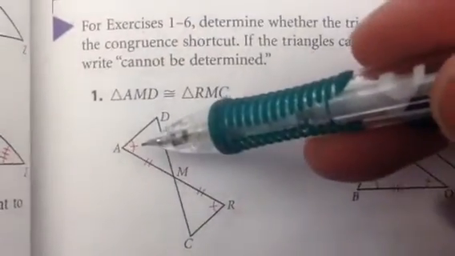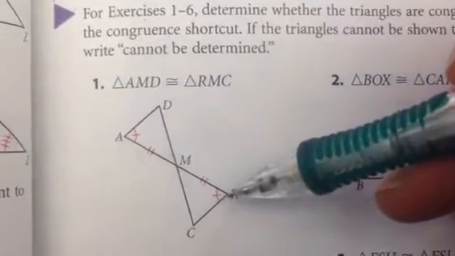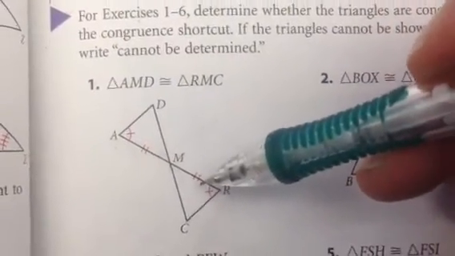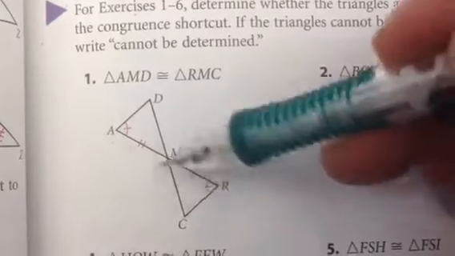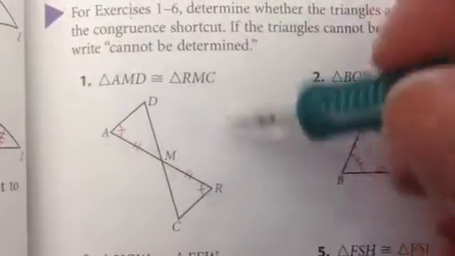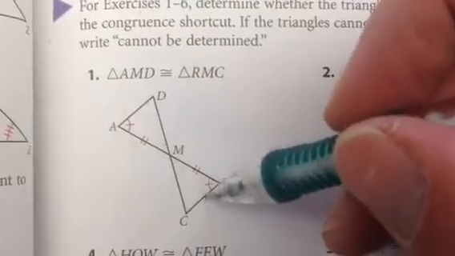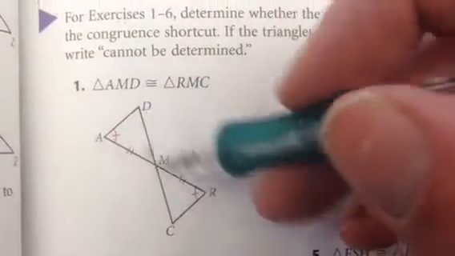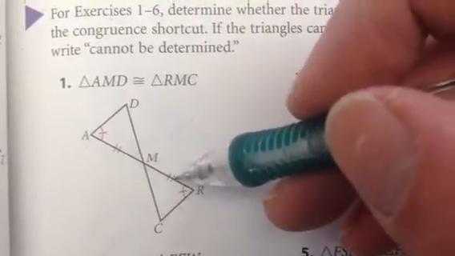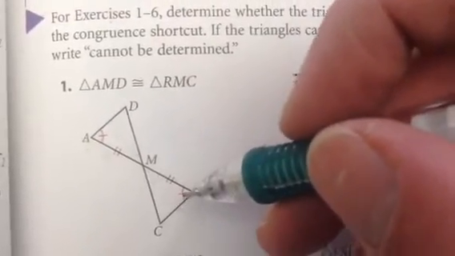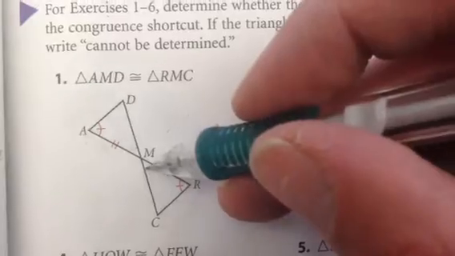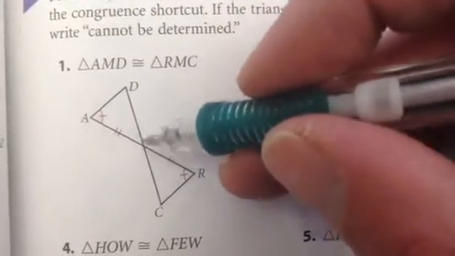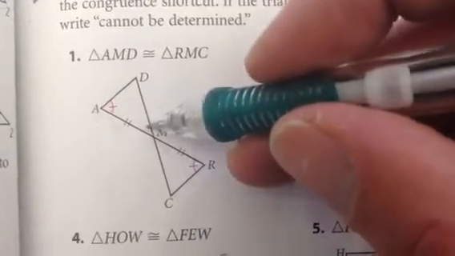What we see is we've got angle A is congruent to angle R. The two sides here are congruent. So we need to either find another angle that's congruent, or this side. If we could find that these sides are congruent to each other, then we've got side, angle, side. Or we would need angle, side, angle. So can we prove that these two angles are congruent? And the truth is we can.